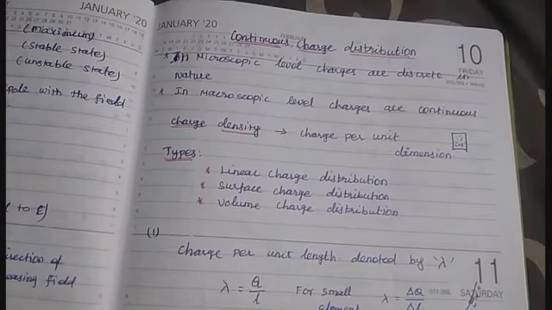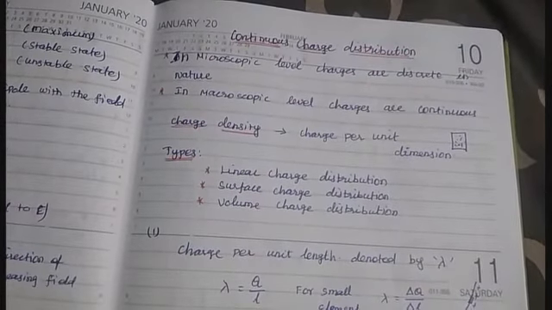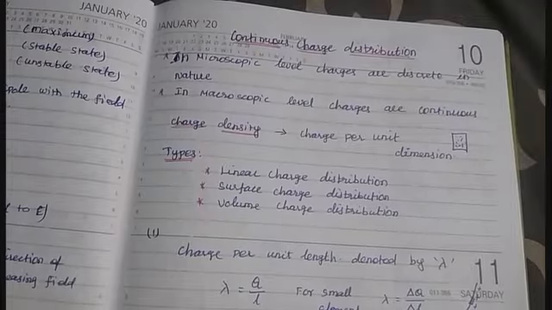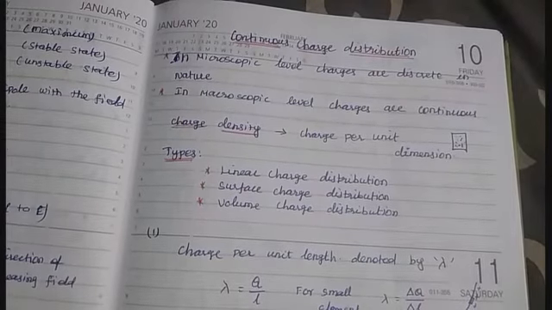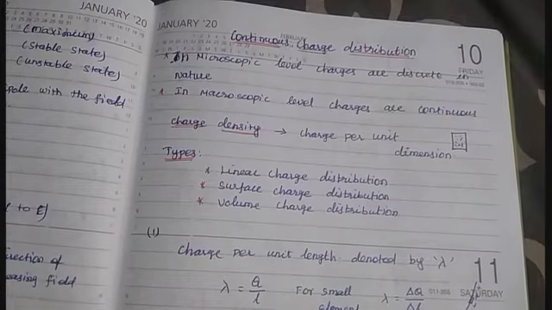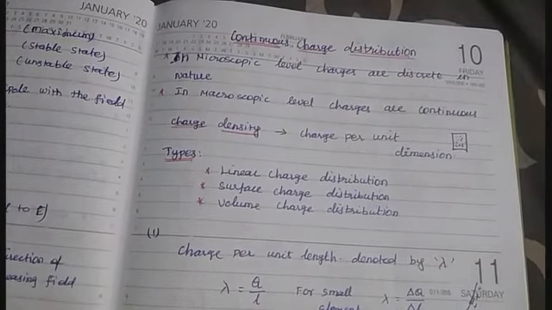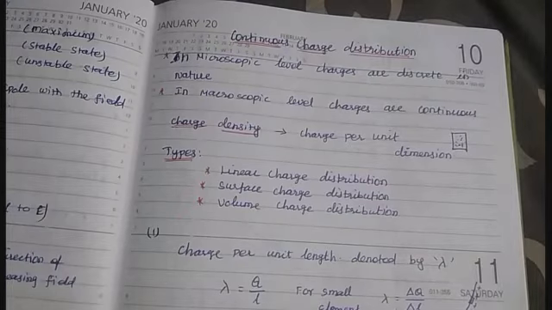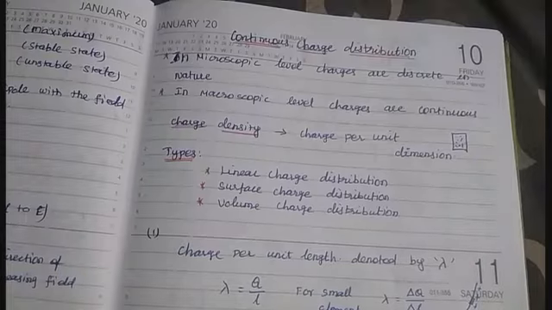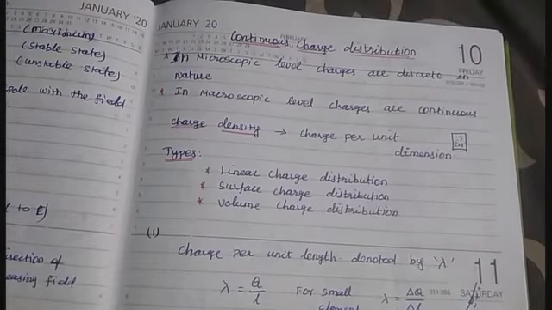Hello students, the next topic is continuous charge distribution. So far we have discussed discrete charge configurations, that is, individual charges. At the microscopic level, the charges are discrete in nature. Why do we need to study the discrete configuration of charges? Because for mathematical simplicity, we just go for the discrete level. If we go for practical application purposes, we should go for the continuous charge distribution.